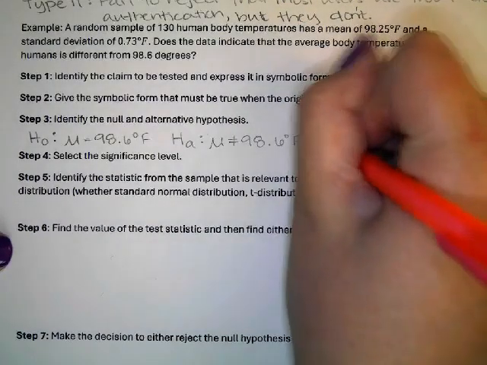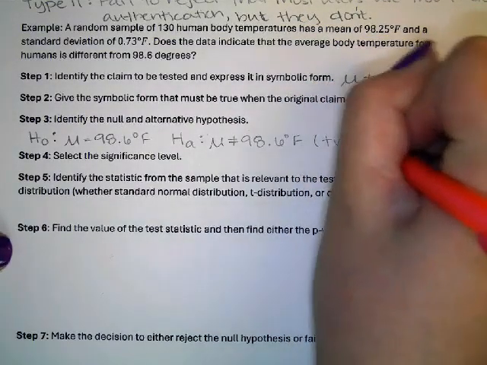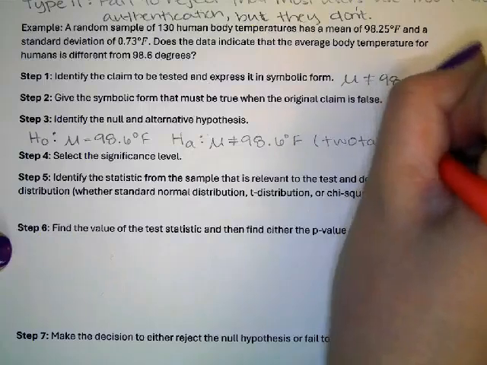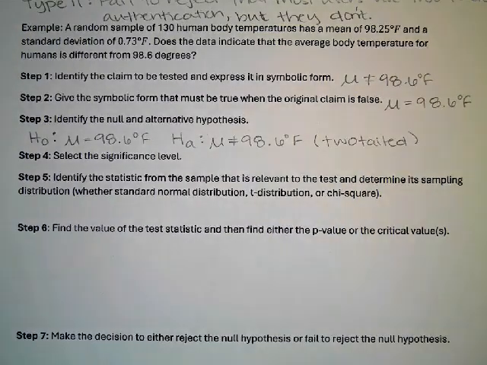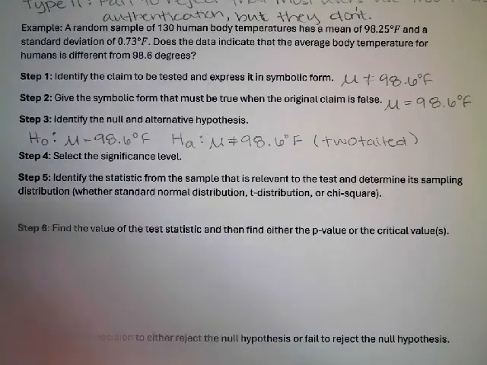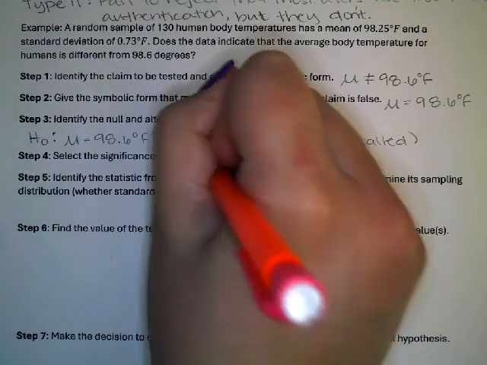Okay. Next, select the significance level. There's nothing in the problem that tells us what significance level to use. And so we're going to use alpha is 0.05.